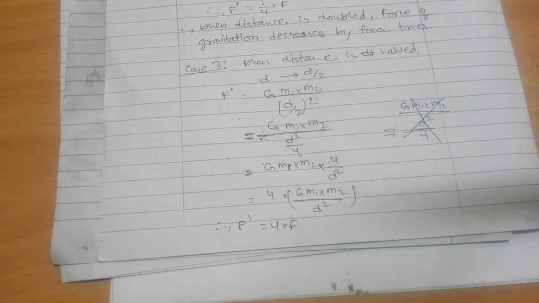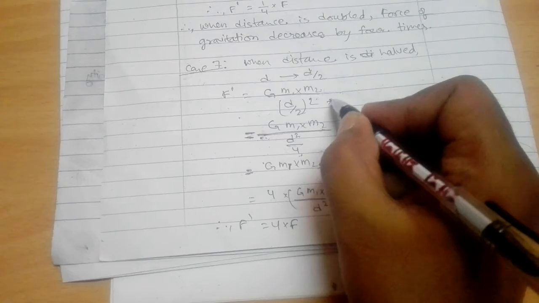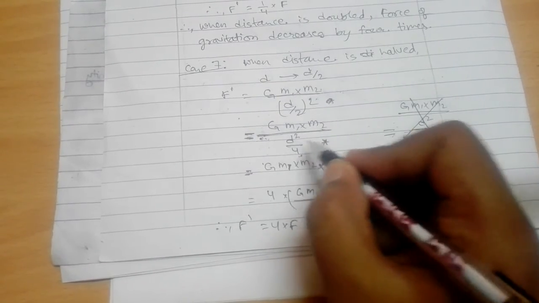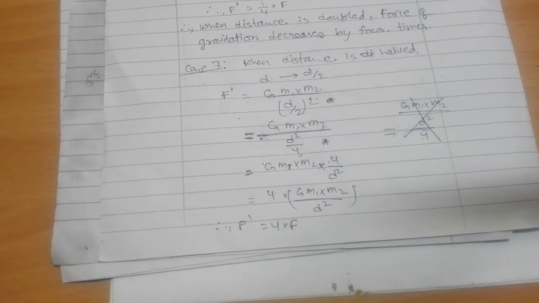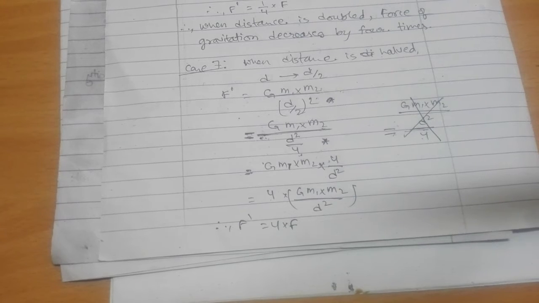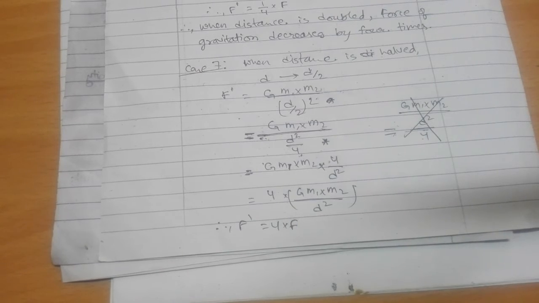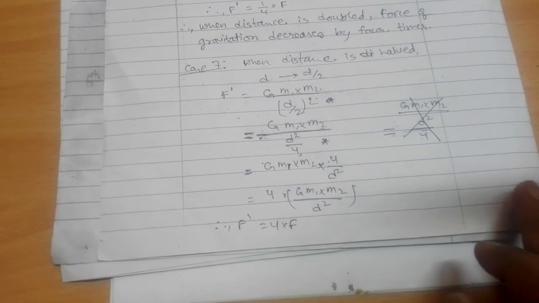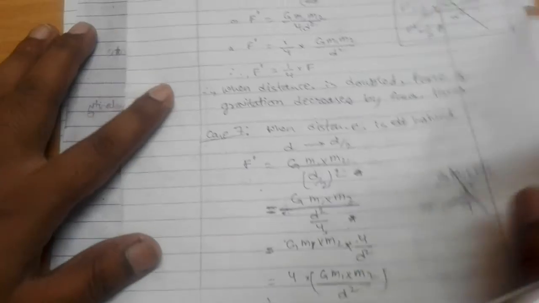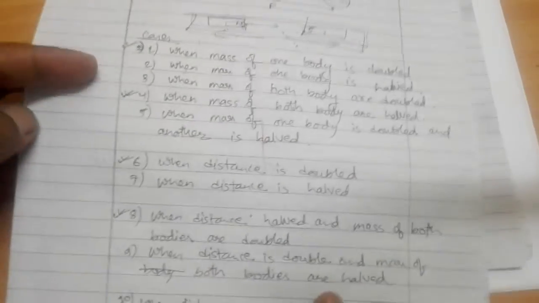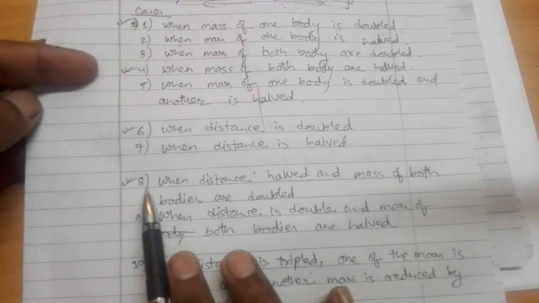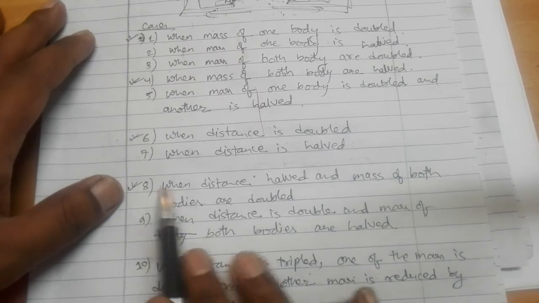Many students get confused at this step. What to do after this? How to deal with a fraction in a fraction? Many students are generally confused at this stage. I hope you will not get confused at this stage. Now there is one more case I'm going to do for you, that is question number 8, case number 8, and the rest you have to do on your own.